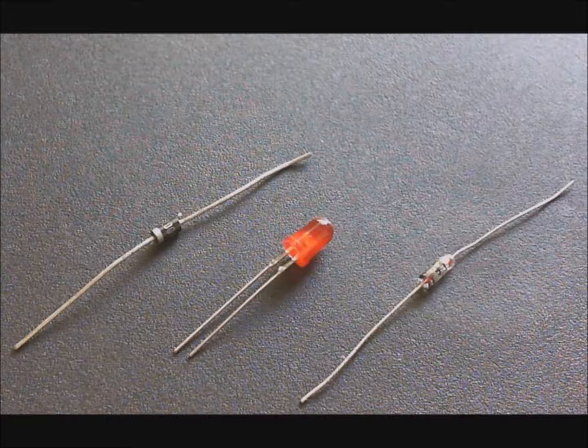We turn our attention to diodes. On the left we have a standard diode. In the middle we have one we have already seen, a light-emitting diode. On the right is a signal diode useful for radio reception.